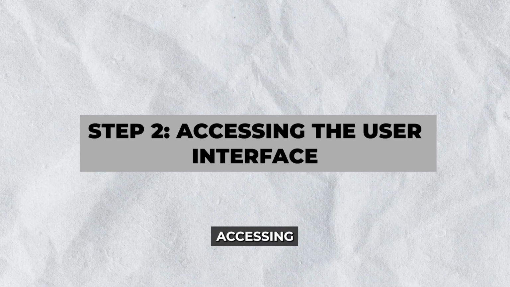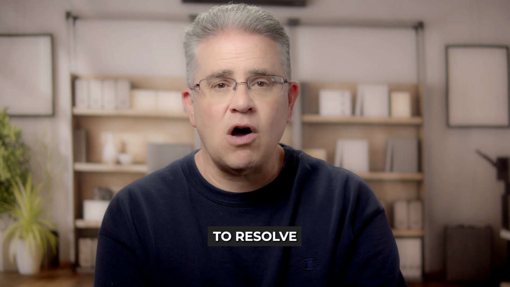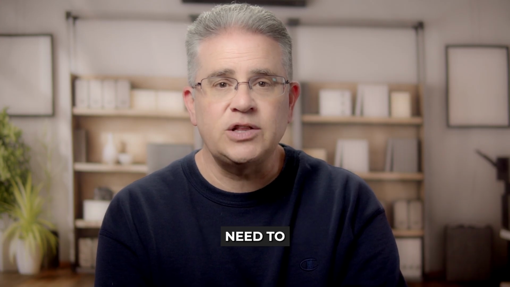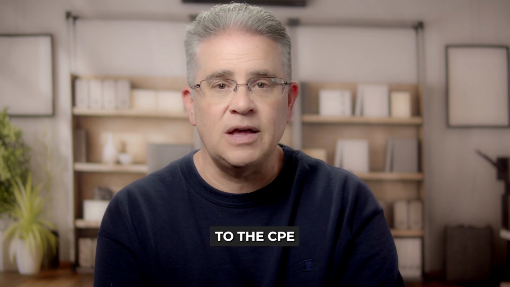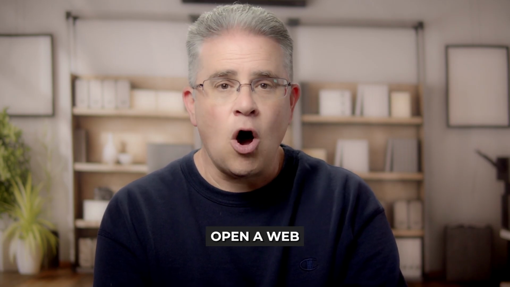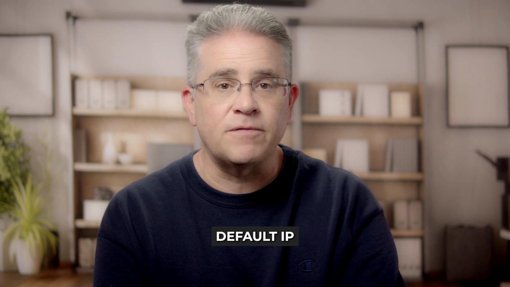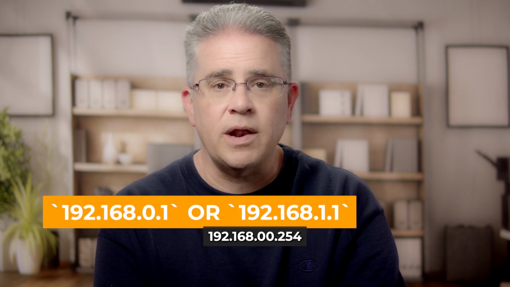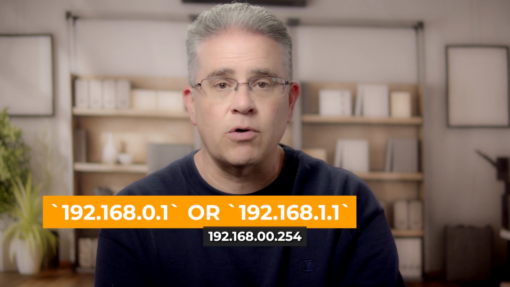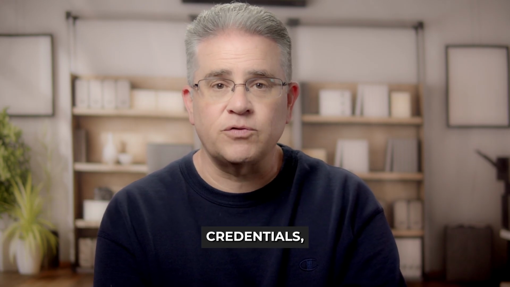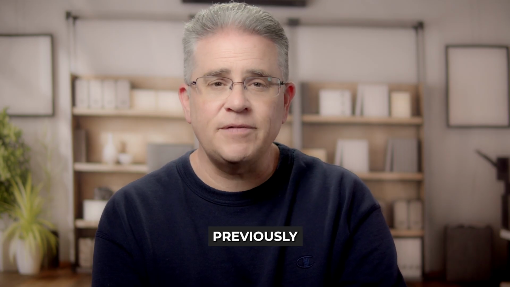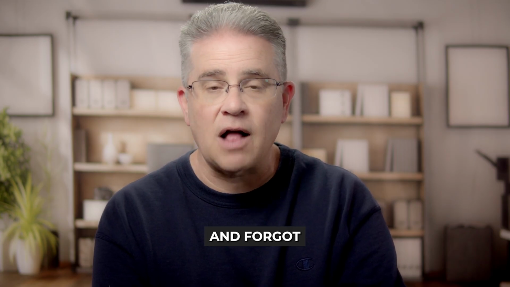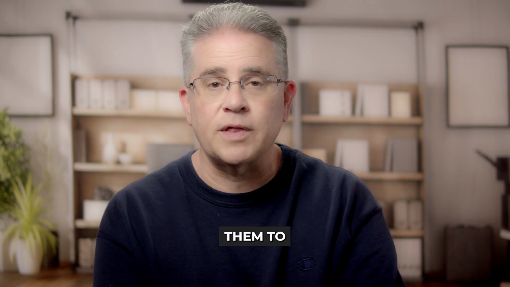Step 2. Accessing the user interface. To resolve any configuration issues, you'll need to access the device's user interface. Connect your computer to the CPE210 via an Ethernet cable. Open a web browser and input the default IP address, typically 192.168.0.254, into the address bar. Log in using the default credentials, often admin for both username and password. If you've previously changed these details and forgot them, factory reset will restore them to default.